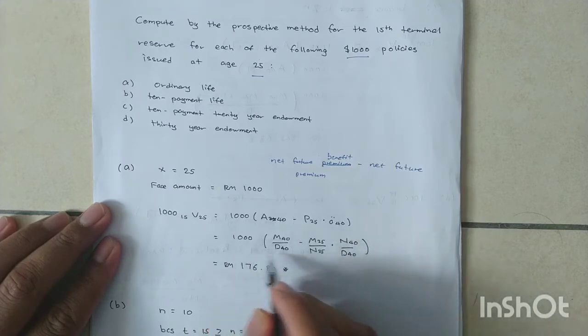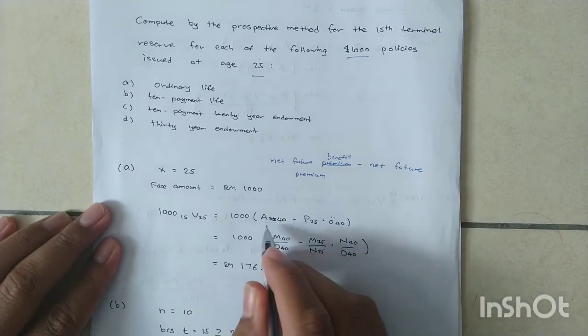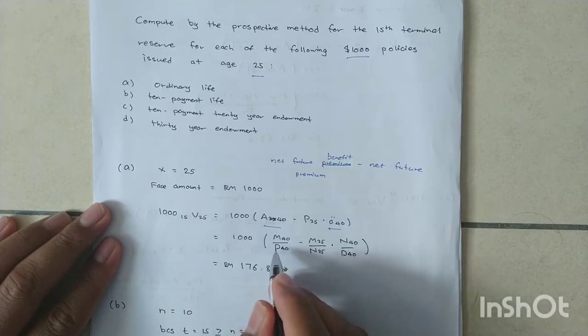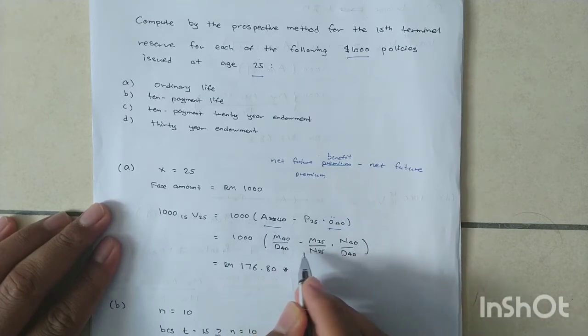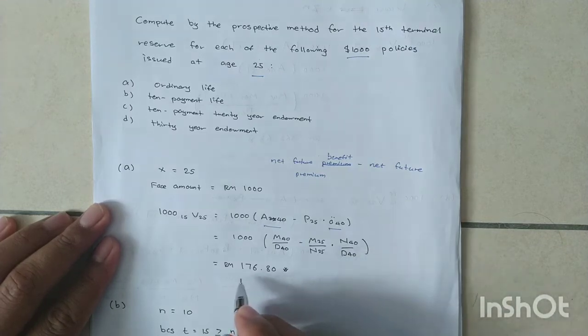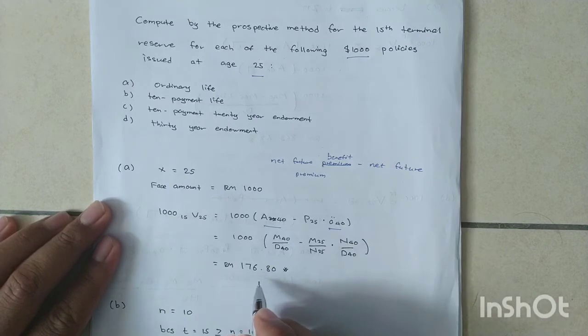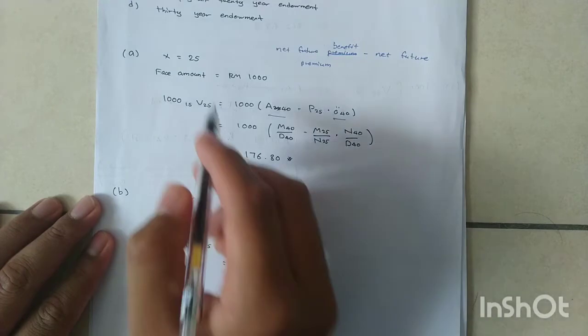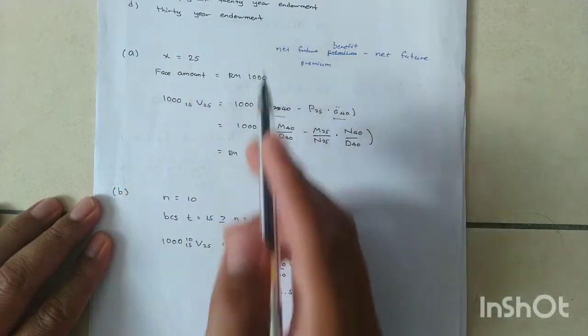So based on the formula, we can translate into 1000 times M40 over D40 minus M25 over N25 times N40 over D40, which is equivalent to 176.80. Right, next, for 10 payment life insurance.